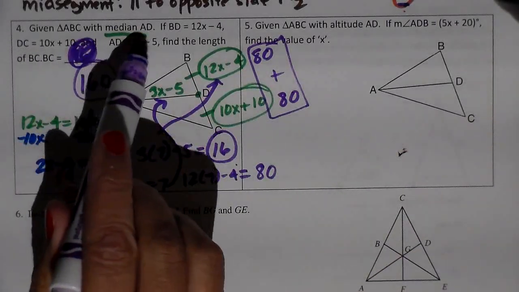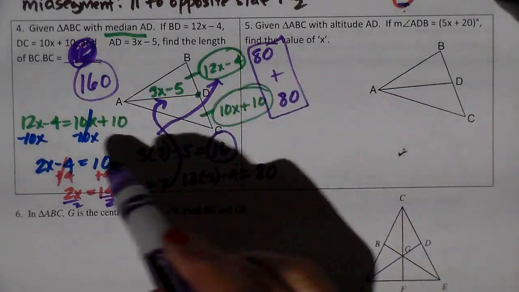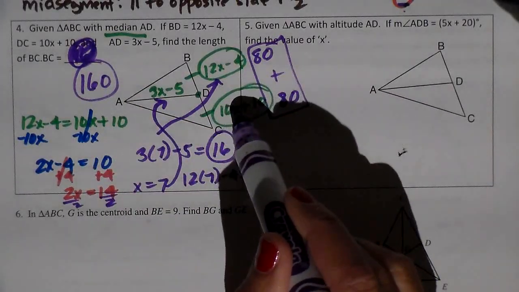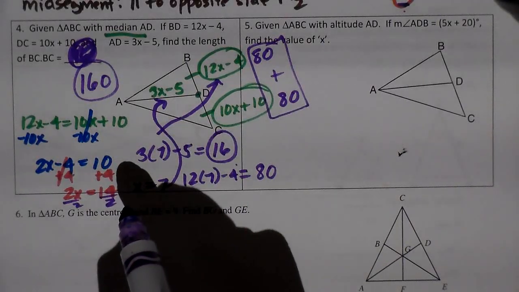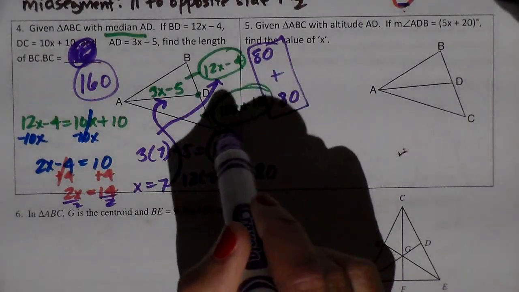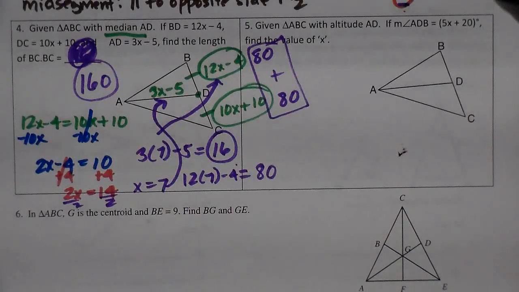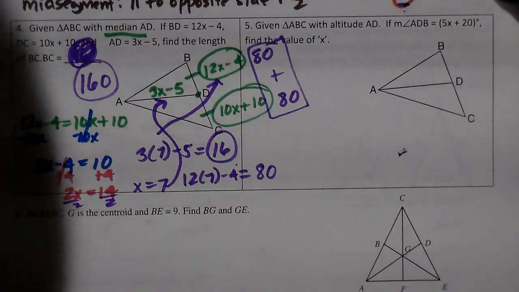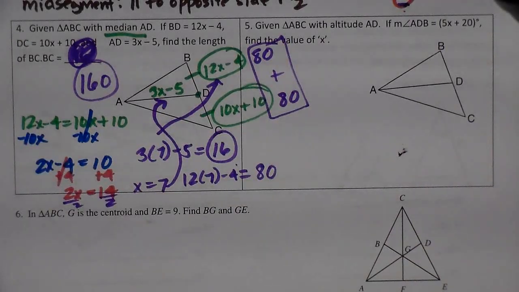So anyway, we've got the median, we have BD and DC, and we know those are equal. We set them equal to each other, found x at 7. We could have skipped the altitude, but I went ahead and showed you the input to show you what the distractor is and to practice your algebra. So once we put those in there, we get 80 and 80, and that's our answer. And I'm going to do number 5, and then we will move on to the next page.